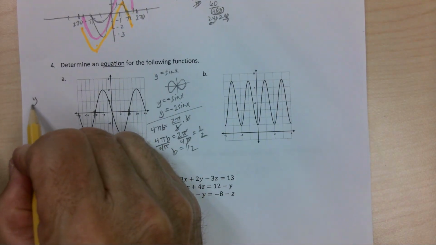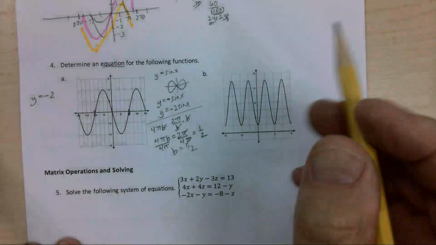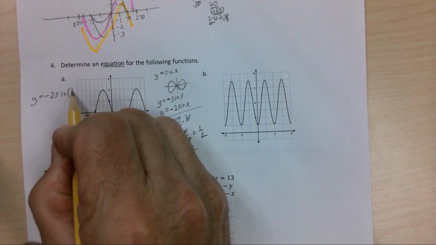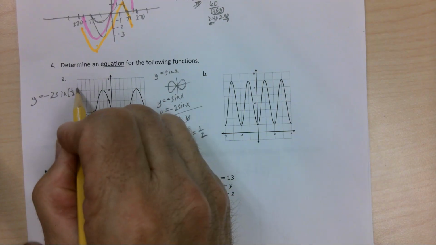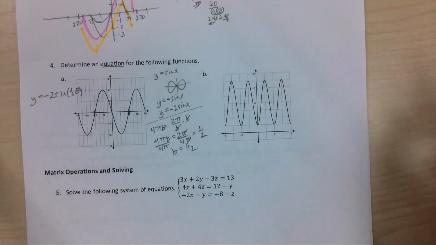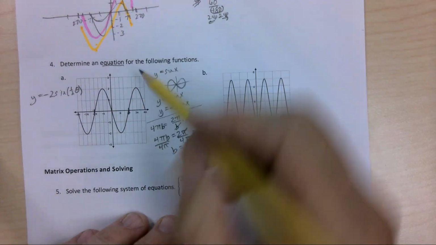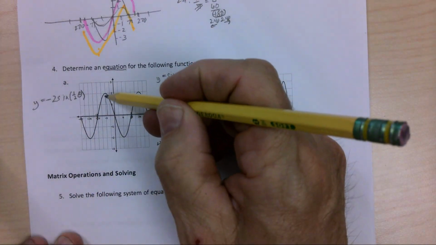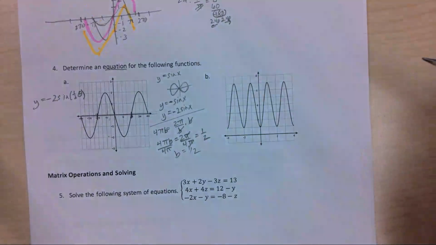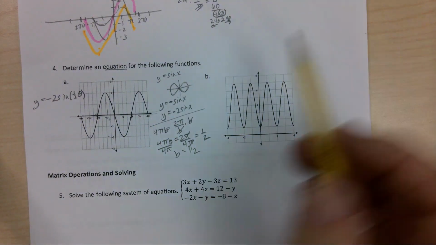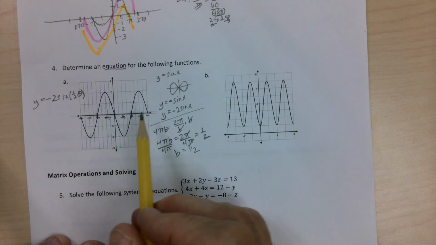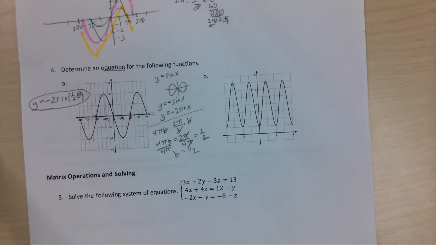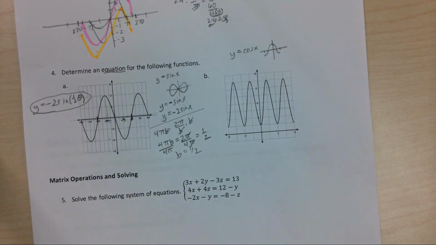So I'm going to build on that. So y equals negative 2 sine 1/2 theta, or x. And you can tell it has not been shifted up or down because the amplitude here is 2 and 2. So there's no plus anything. There's no shifting left or right, so there's no C, so we can be done. All right, let's dive into the next one.